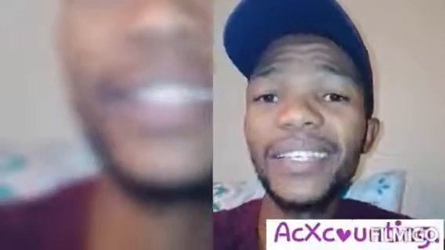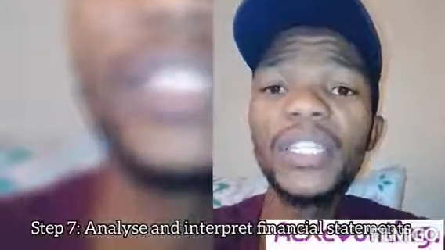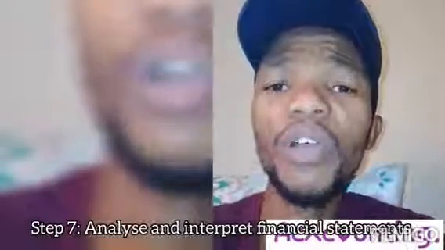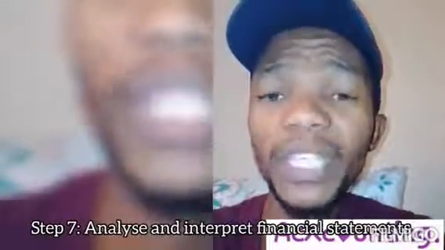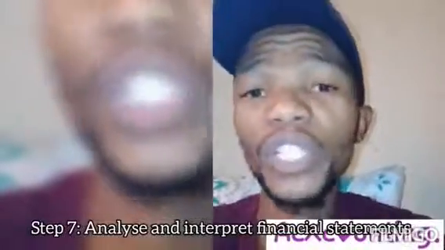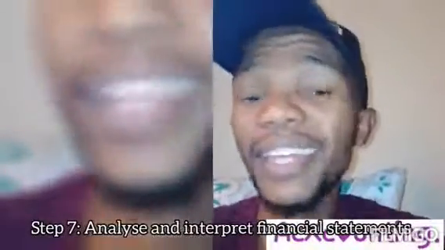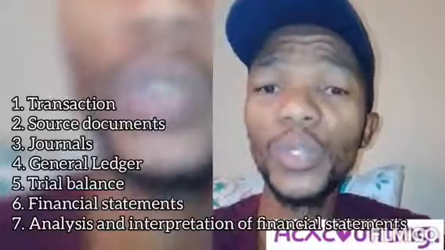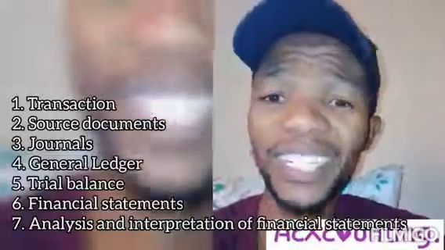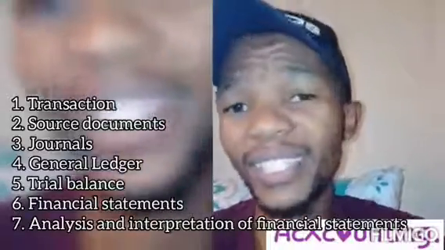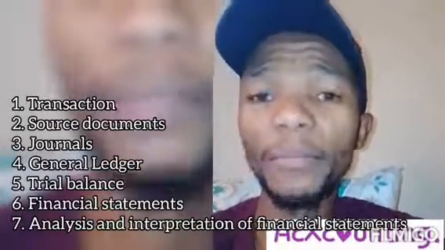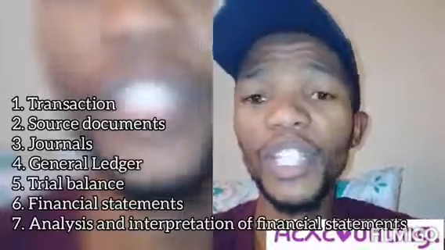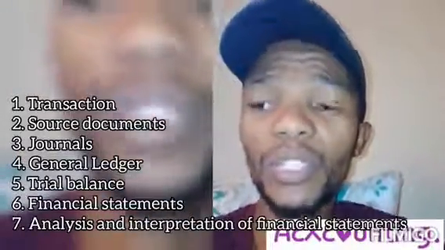Now, after the financial statements, the last step of the accounting cycle is the analysis and interpretation of financial statements. So basically, it's known as ratios. You calculate ratios and then you comment on them. That's the last one. So it means for each and every transaction, you need to accomplish all these steps. A transaction needs to start from the transaction to the source document, the journals, the ledger, the trial balance, the financial statements, up to the last one, which is the ratios.